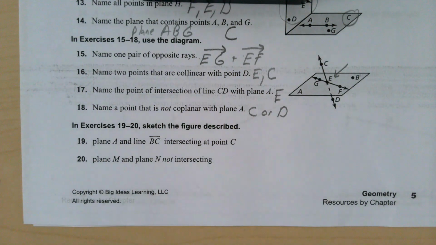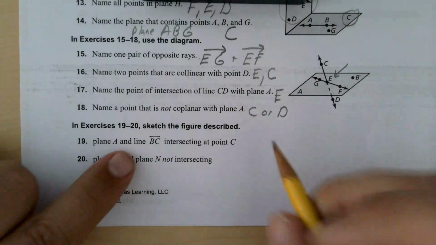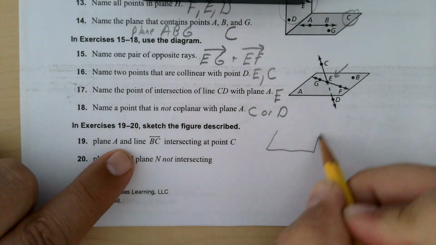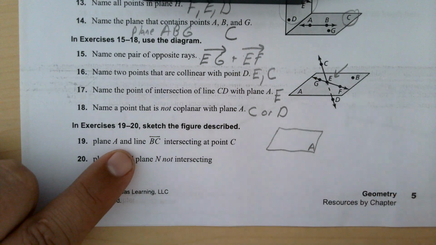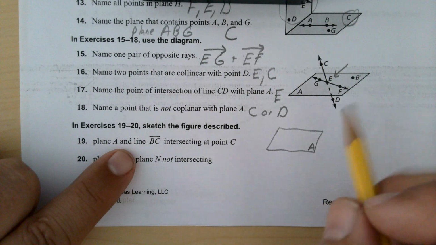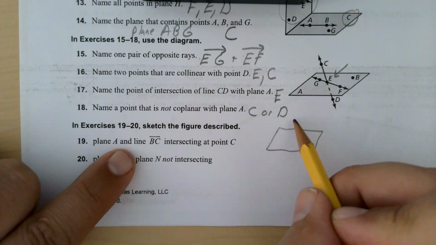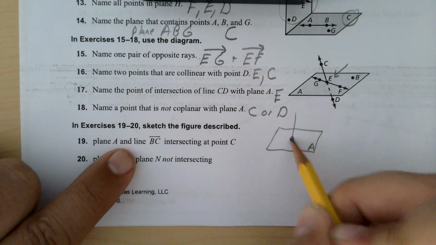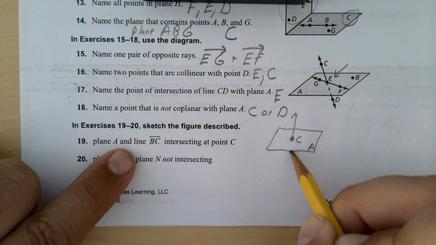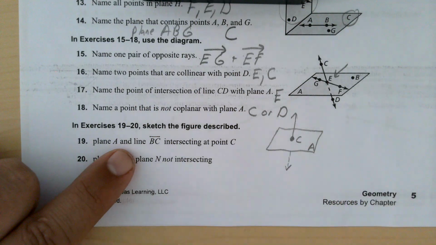Okay. Now here's where you're going to try to do your best at drawing. It says we have a plane. Here's my sheet of paper. I'm going to label this an A. So there's my plane A. And then we're supposed to have a line that intersects at point C. So here's going to be my line. It's going to intersect right here at C and then go through the plane.